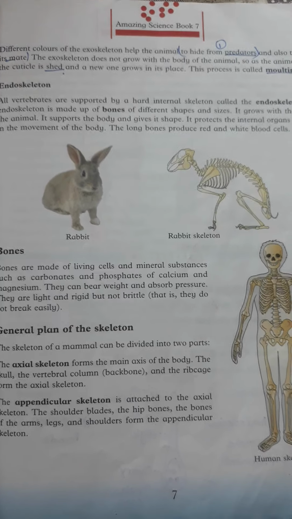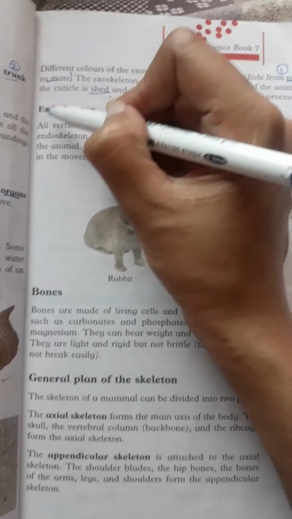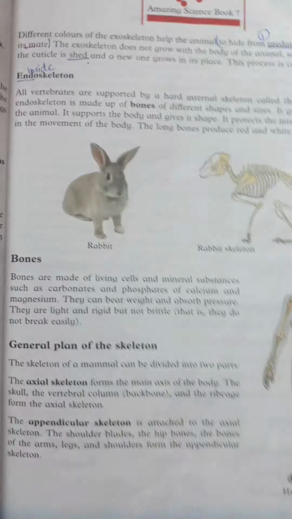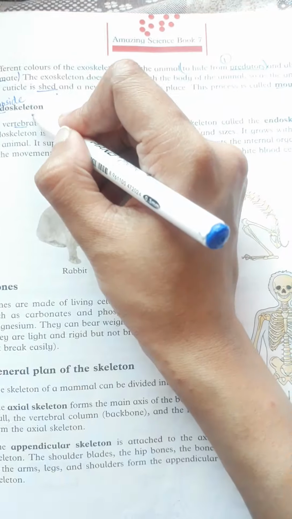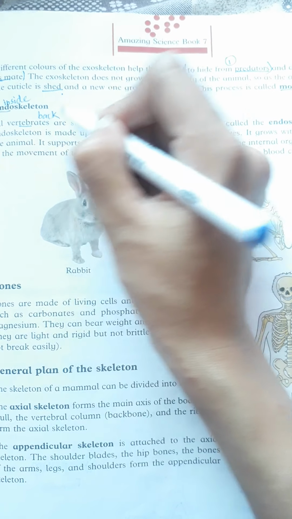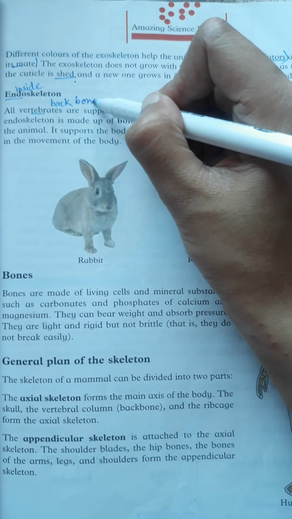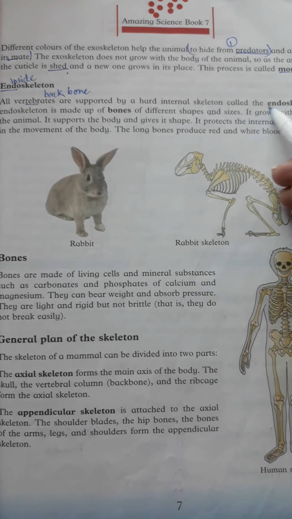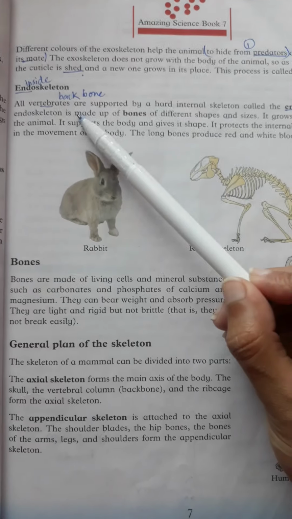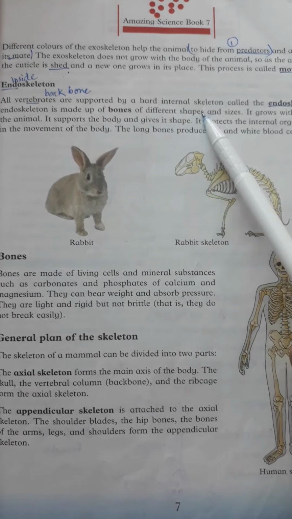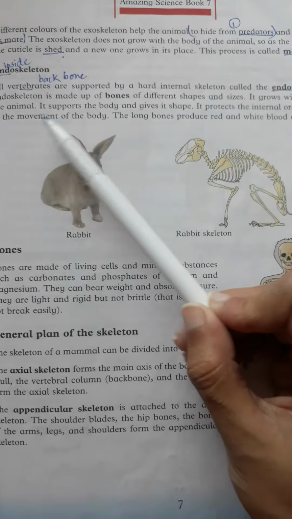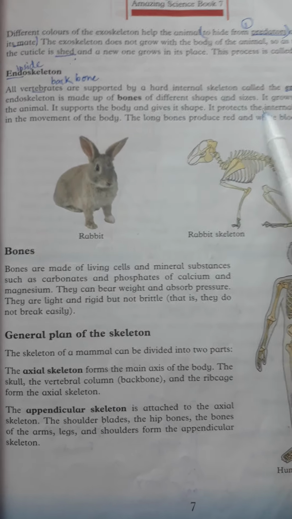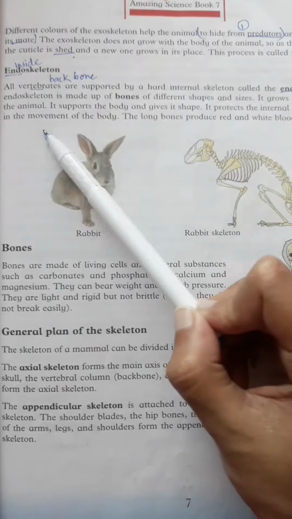The last topic is endoskeleton. Endo meaning inside. The skeleton which is present inside the body of an animal. All vertebrates are the animals that have a backbone in their bodies. All vertebrates are supported by a hard internal skeleton called the endoskeleton. The endoskeleton is made up of bones of different sizes and shapes. It grows with the body of an animal. It supports the body and gives it shape. It protects the internal organs and helps in the movement of the body.